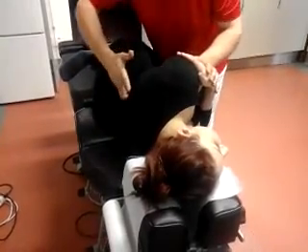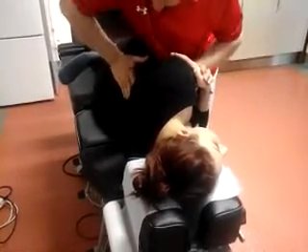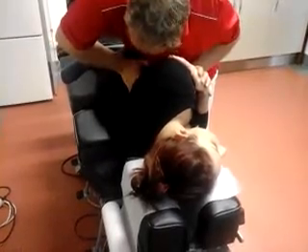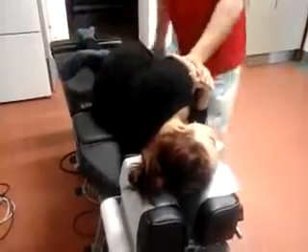This is the pelvic adjustment. Just contact the upper pelvis area. Good.